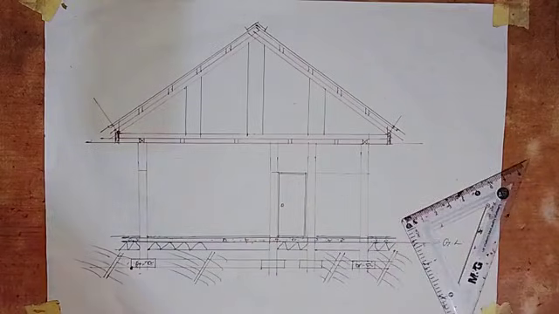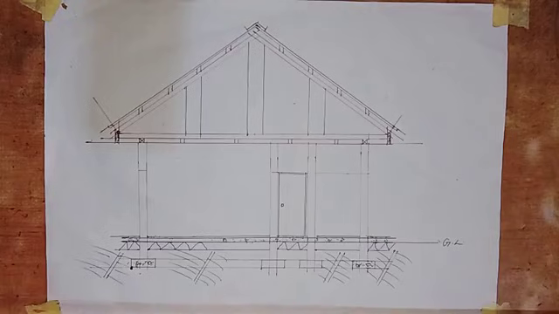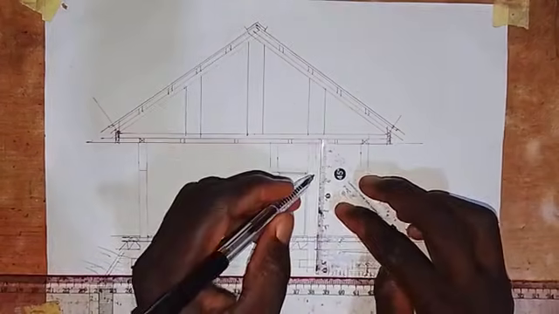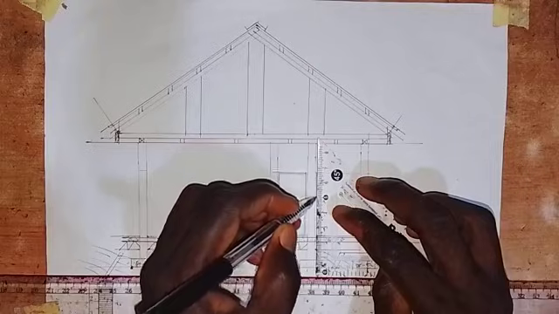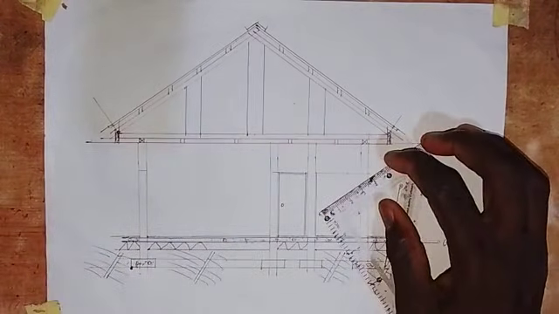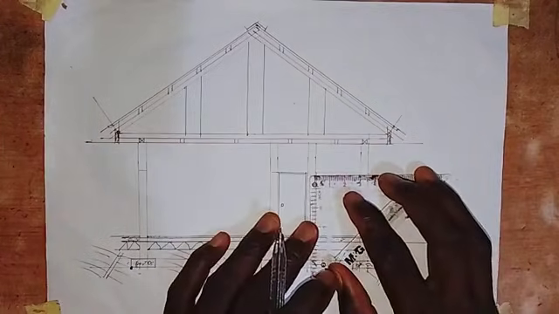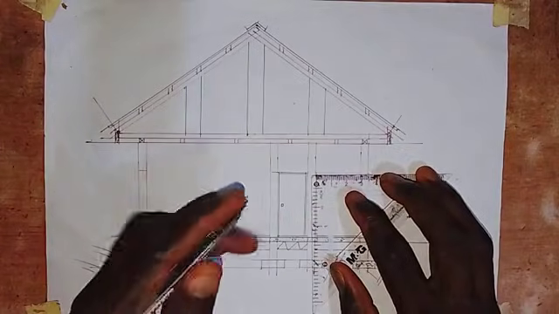Then the second one that we have here, we have its width to be 750. So 750 by 50, that's going to be 15 millimeters.